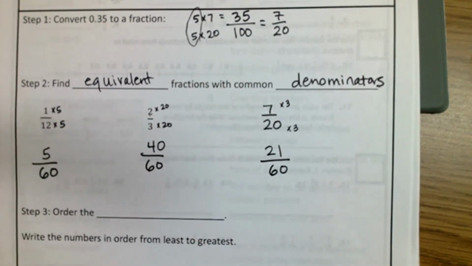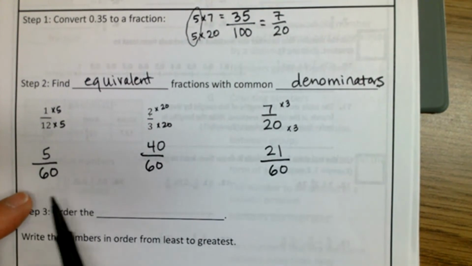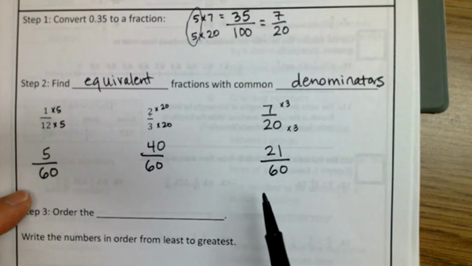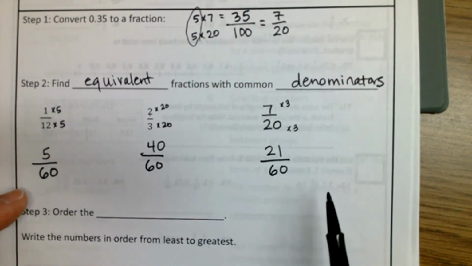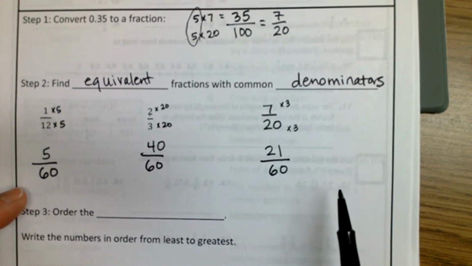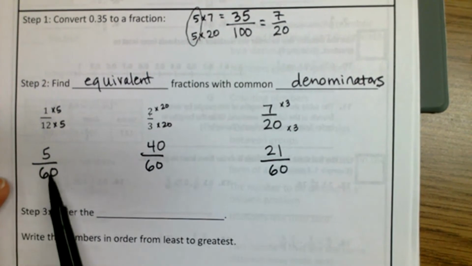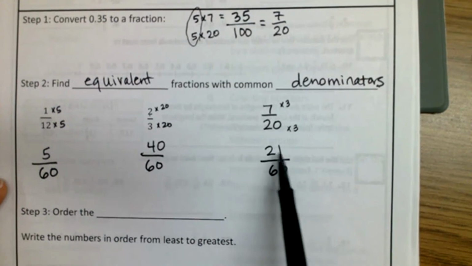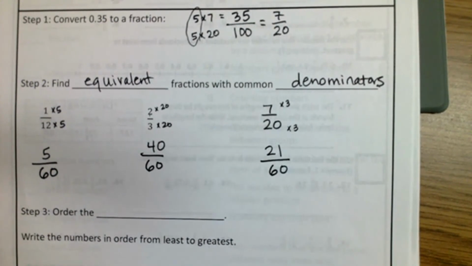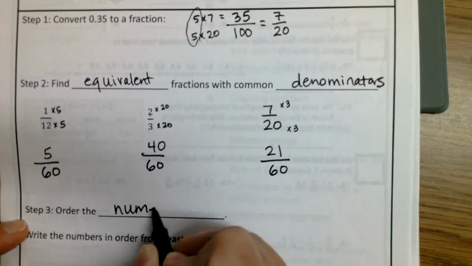Now we can put them in order because all of the denominators are the same. So now remember, the denominator means how many pieces did we cut our candy bar into. We cut this candy bar into 60 pieces. That's a lot of pieces, right? They must be tiny little pieces, but there's 60 of them. Well, if you only have 5, you have the least, right? So this is the smallest number. Then 21 is next, and then 40 is the biggest, right? So next we order the numerators.